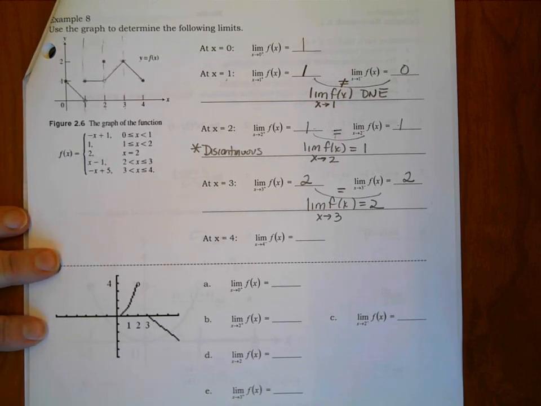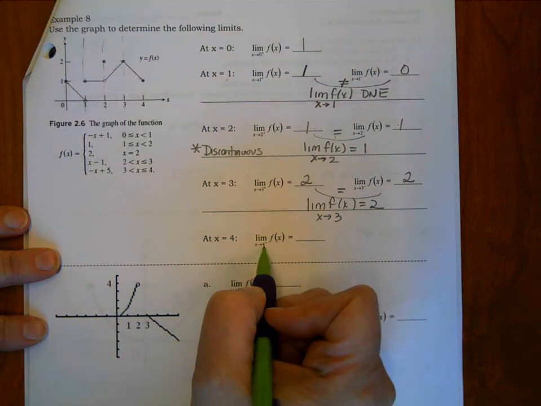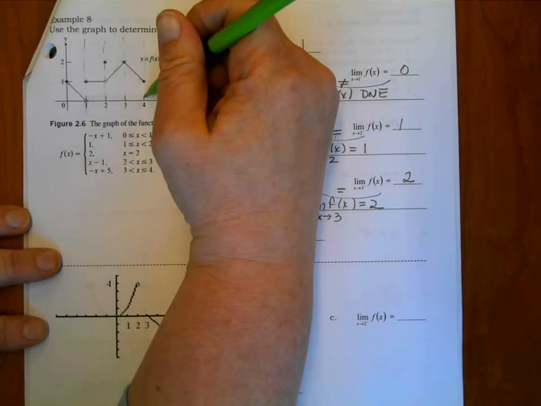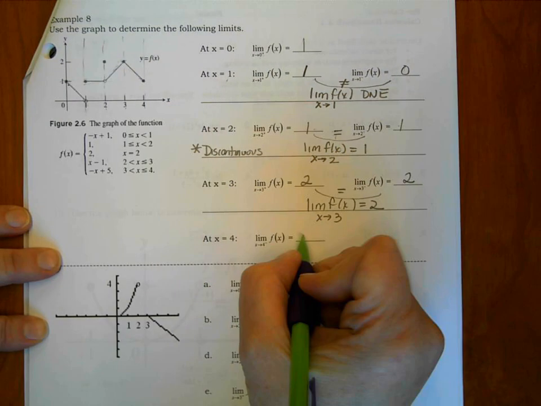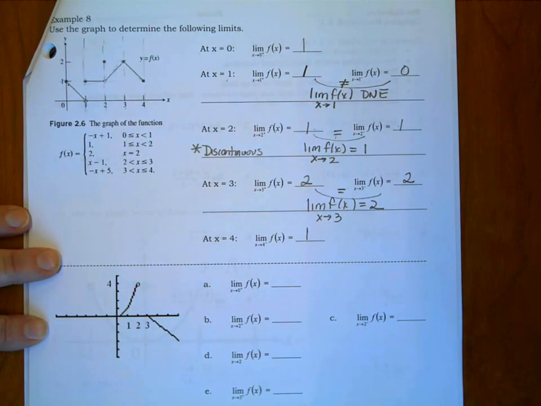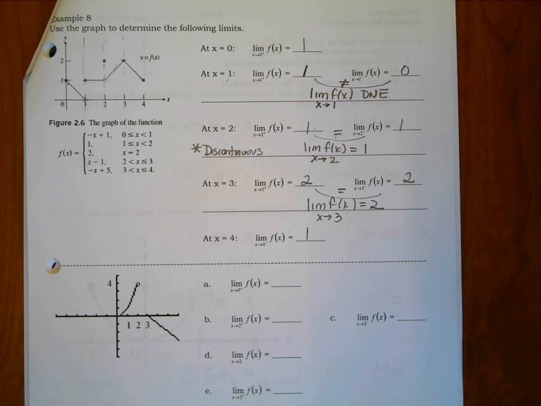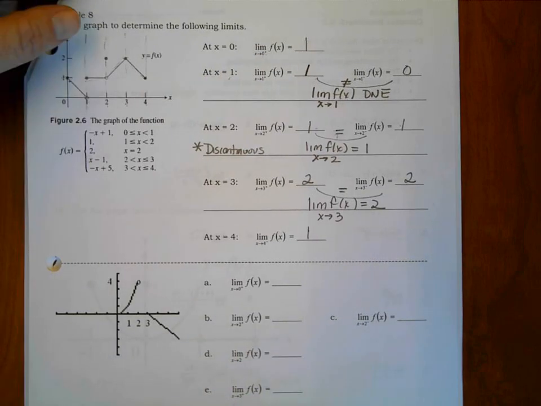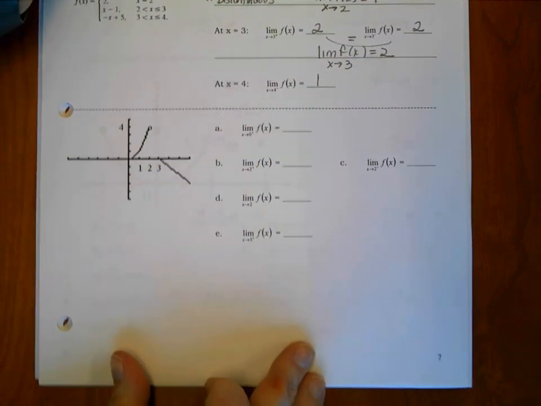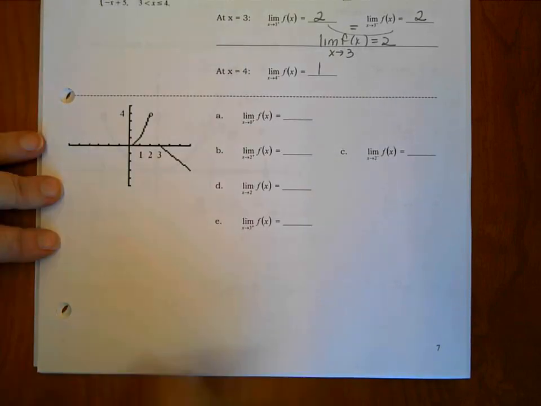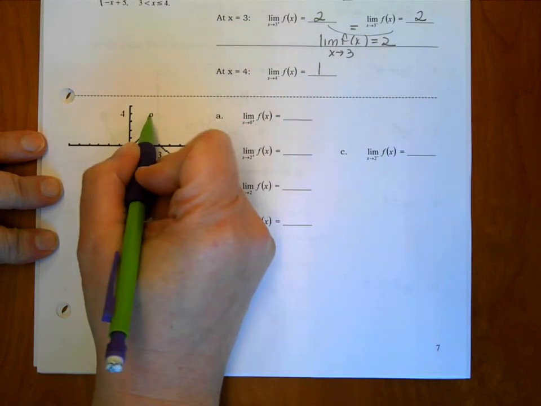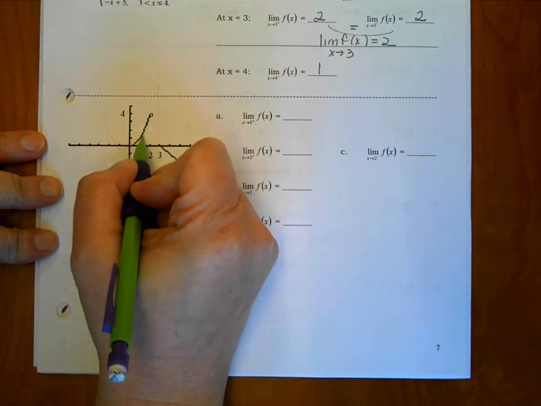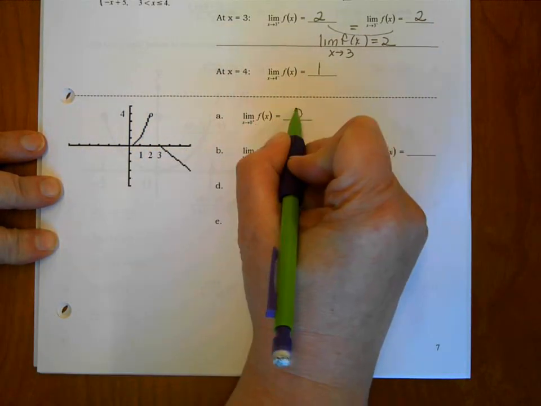All right, and then this last one, it's the limit as I approach 4 from the left. As I get closer to 4 from the left, my y values are getting closer to 1. That one just has the left hand limit. Okay, so let's look at this next one. The limit of f of x as x approaches 0 from the right. If I start to the right and get closer to 0, my y values are getting closer to 0.